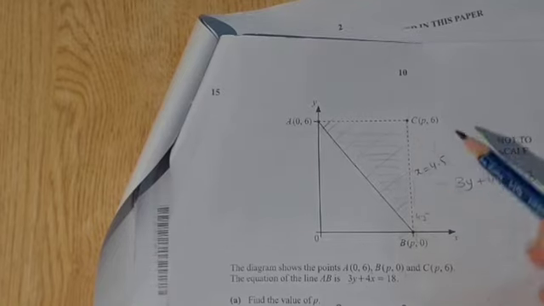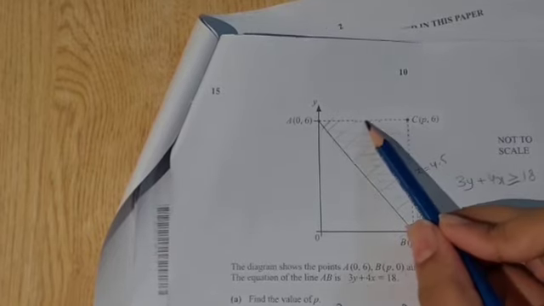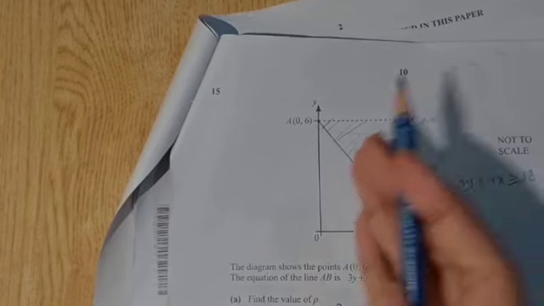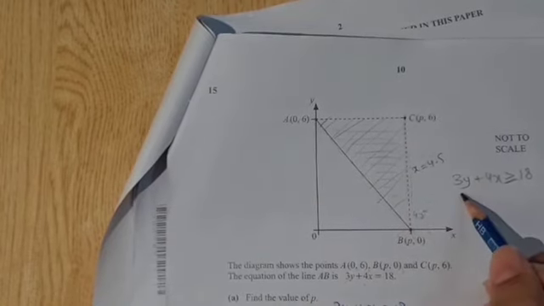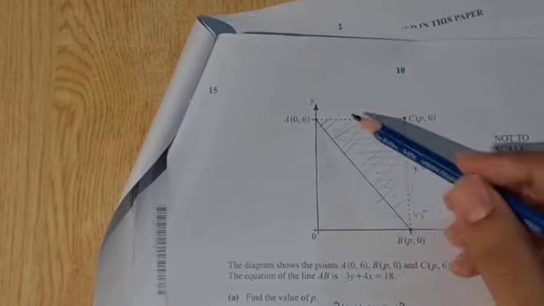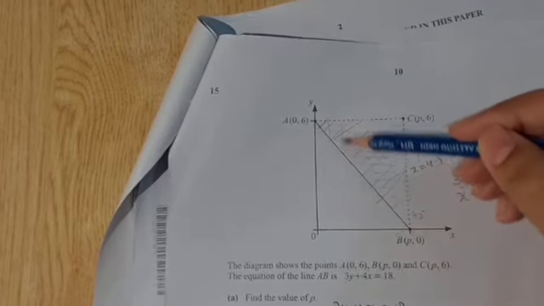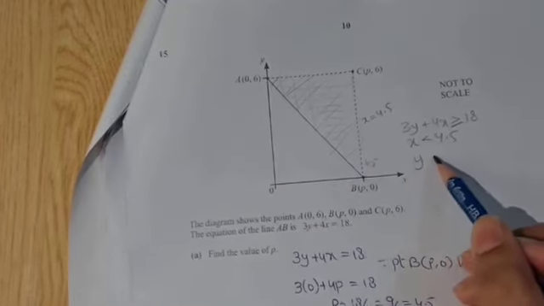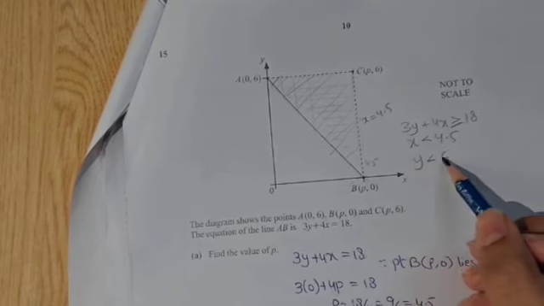This one would be x is less than 4.5 because it's an area on the left of this line. So that would be x is less than 4.5. This one is also less than this line. So that would be y is less than 6.